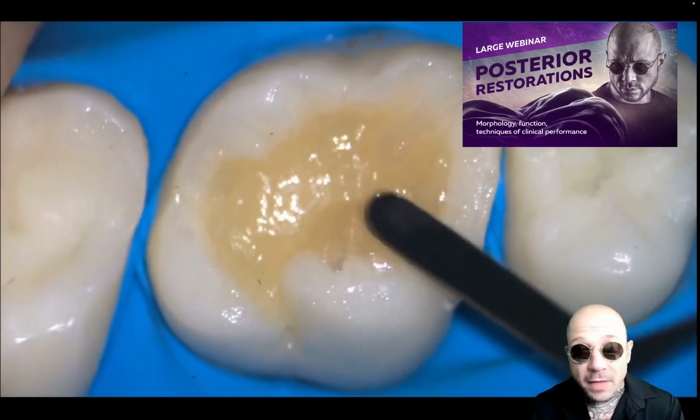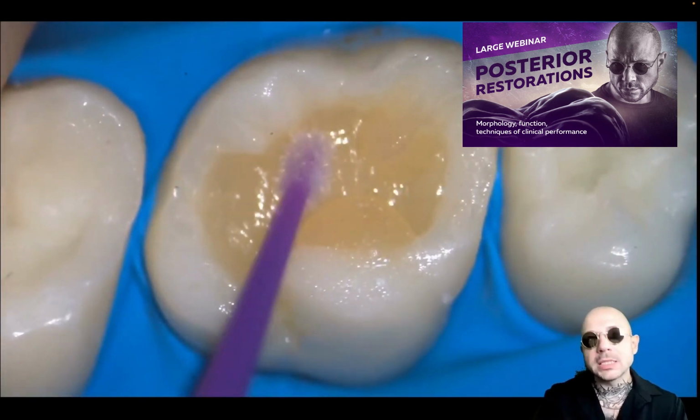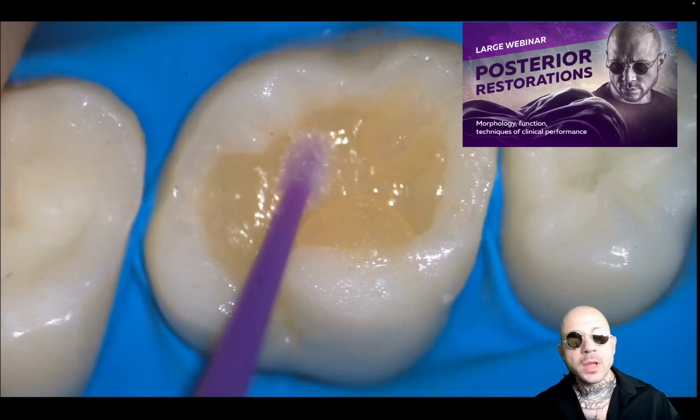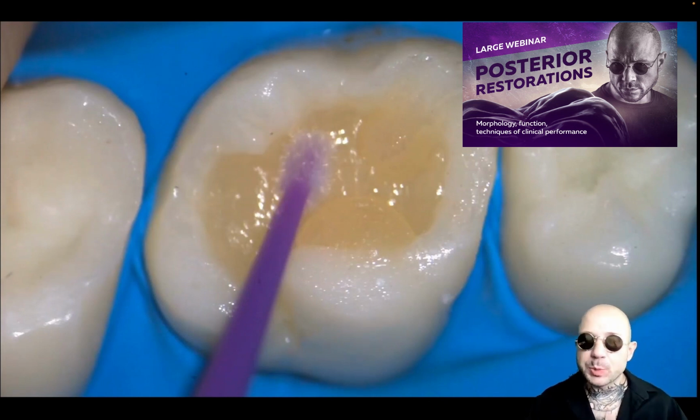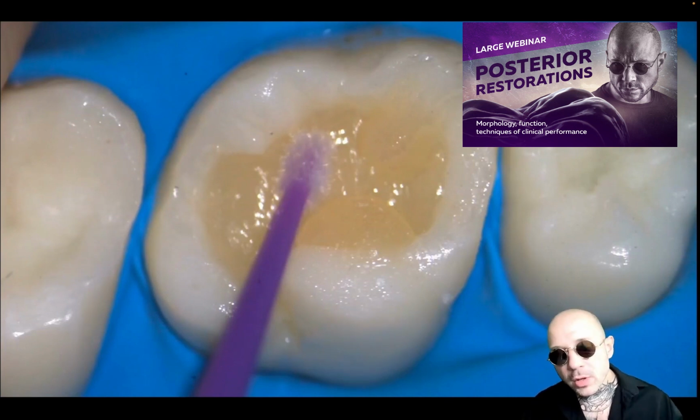And the essence of the method is that we need to place the portion at first, adapt it to the surface. Then we need to take a mirror and get the view from the side perspective, from the distal side or from the medial side. Of course, we can do it only with using the mirror.